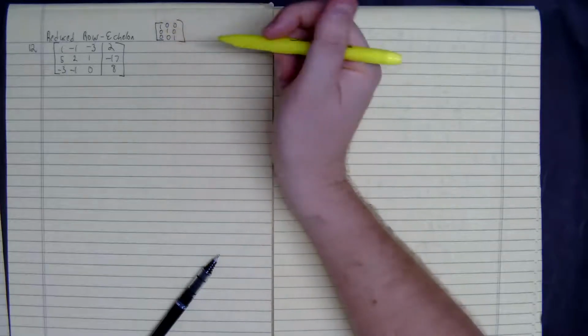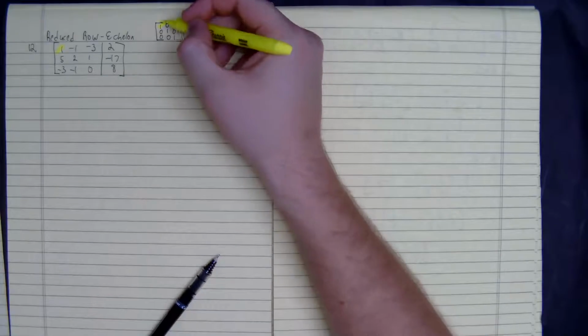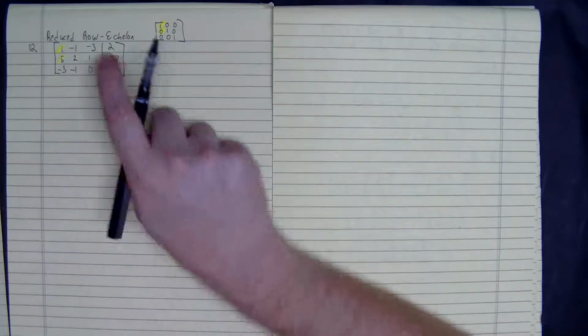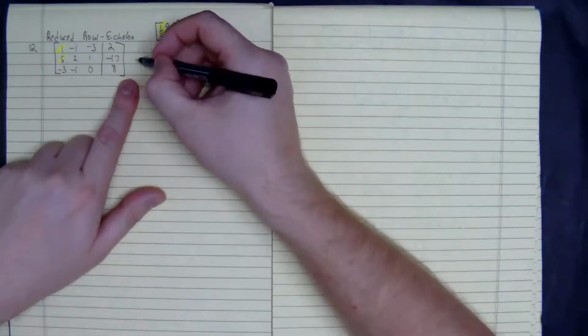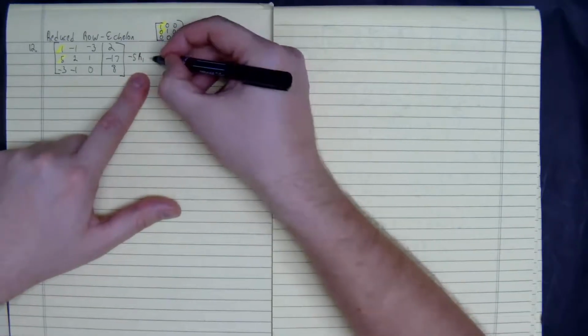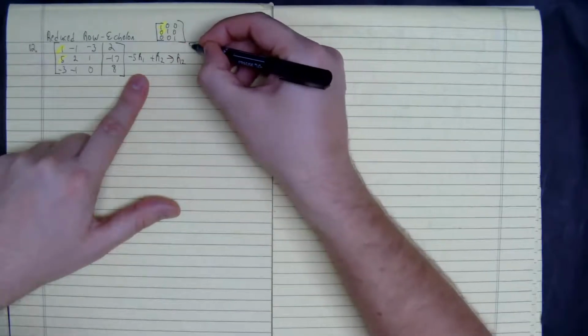So the first thing I do is I always go to the first row, first column, and see if that's a 1, because we need that to be a 1 for it to work, and it is. So that means our next step is to go to the next row, and we go to 0. That 5 needs to be a 0. How do we do that? Well, we use the 1 we just got. So we're going to multiply row 1 by its additive inverse. So it's like this. -5 times row 1 plus row 2, and it moves into row 2.